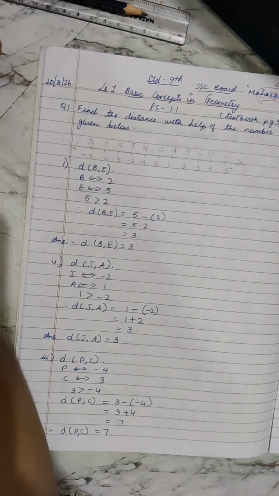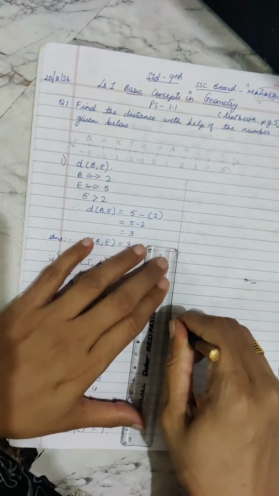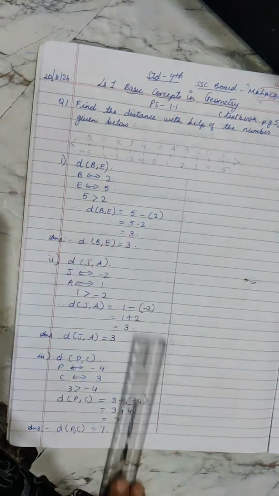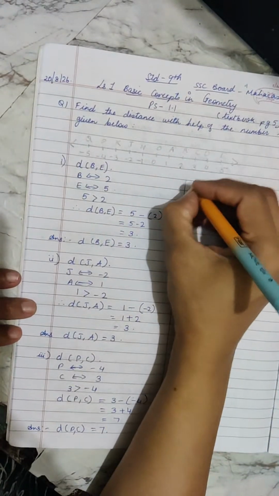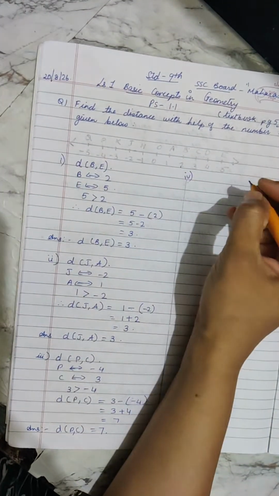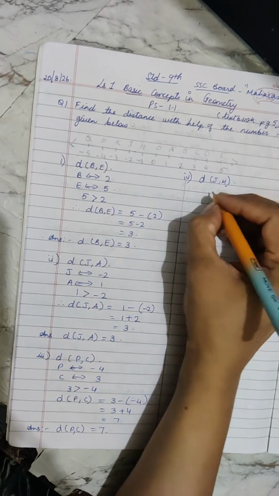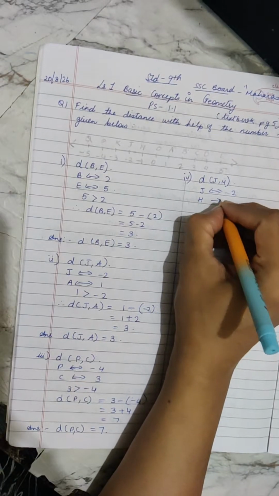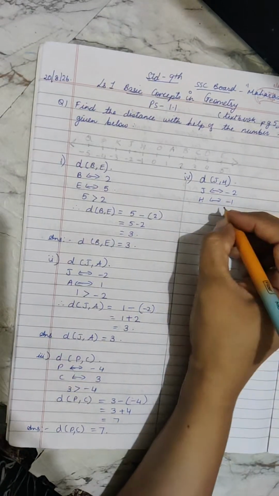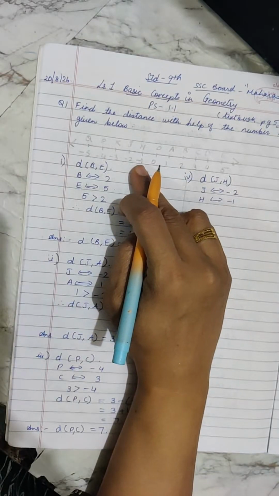Next, okay, I'll do the next sum on the same page so that I can see the coordinates easily. Next, fourth sum. Distance JH. Now coordinates of J is minus 2, that of H is minus 1. Which is greater? Yes, the number which is to the right side.